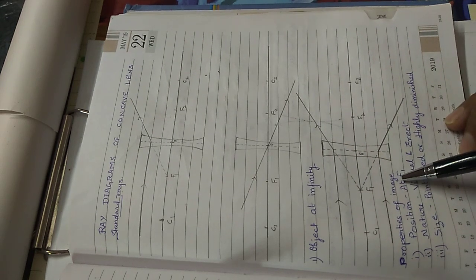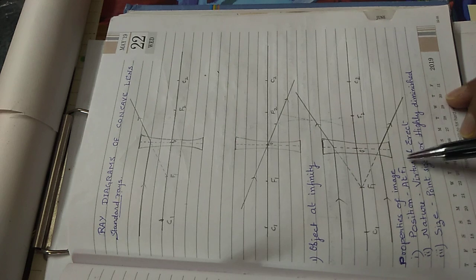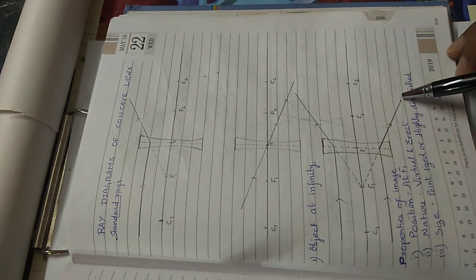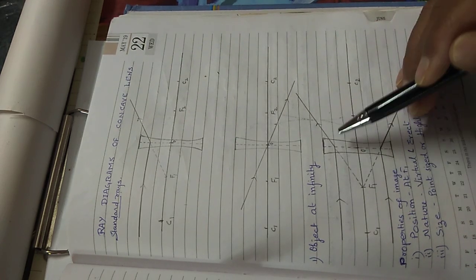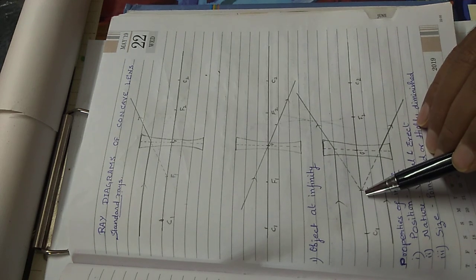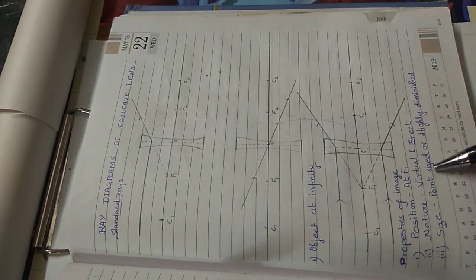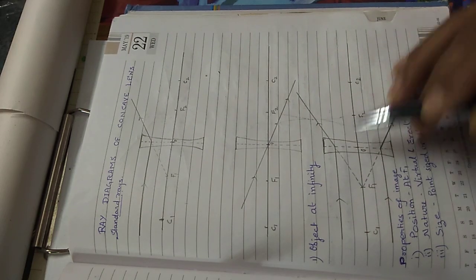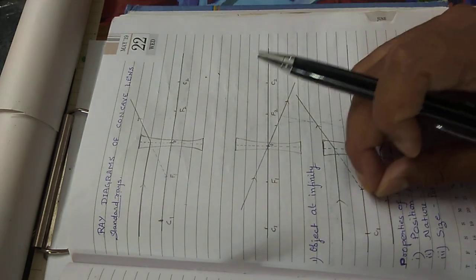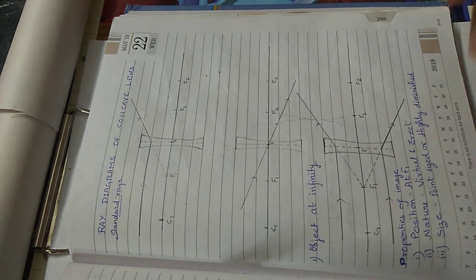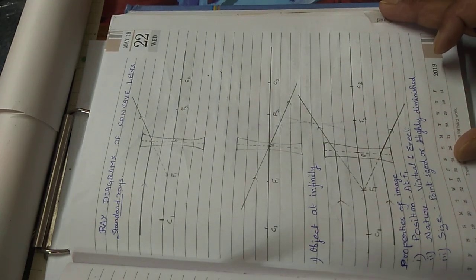So what will be the properties of the image? Position at F1, nature virtual and erect. Because the rays are actually not meeting, we are producing them backward to make them meet, so it is virtual, and virtual images are always erect. Size will be point size, because no matter how many rays you bring in, all will appear to meet at this point. So it will be a point-sized or highly diminished image.